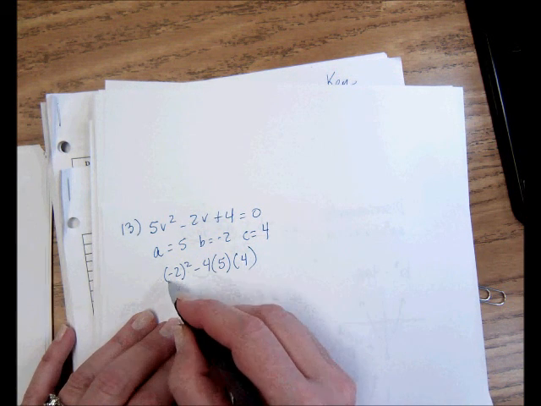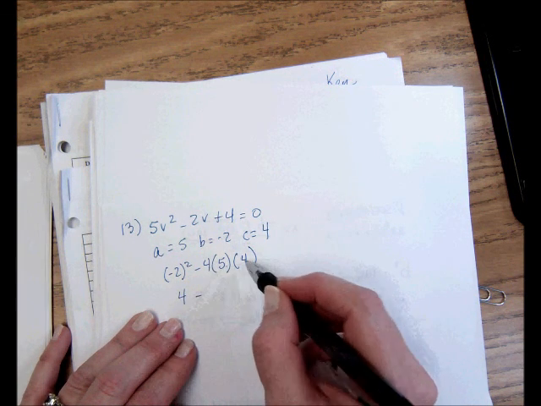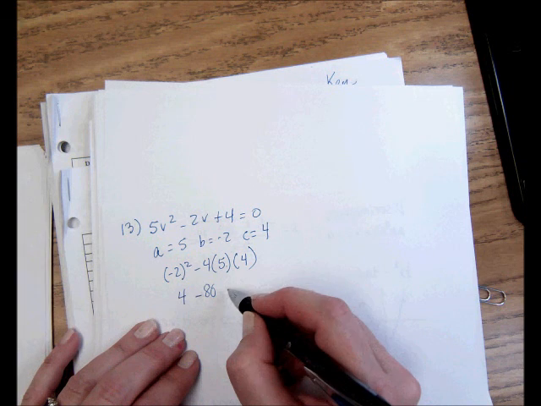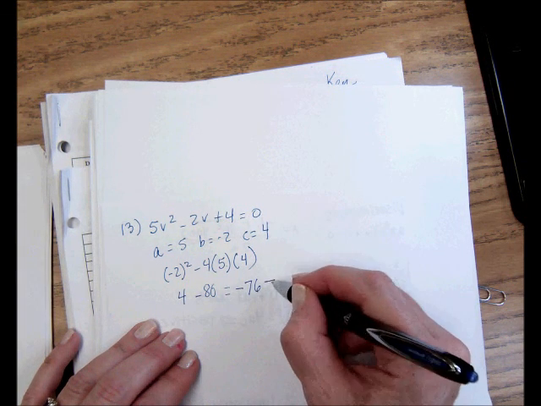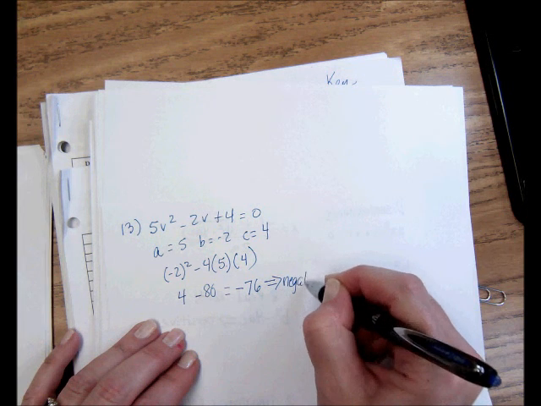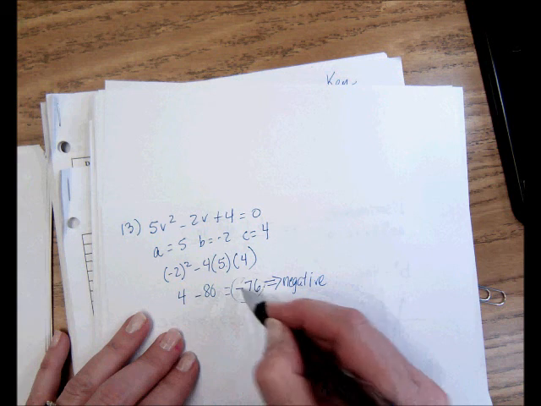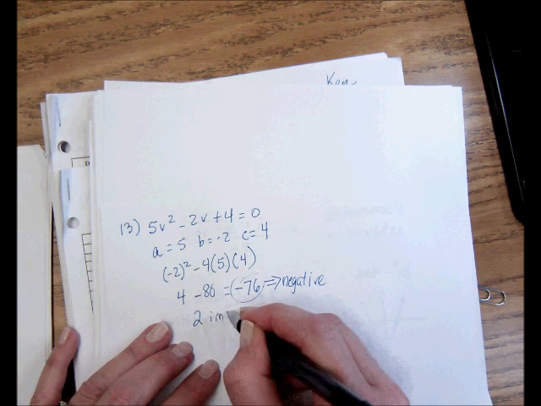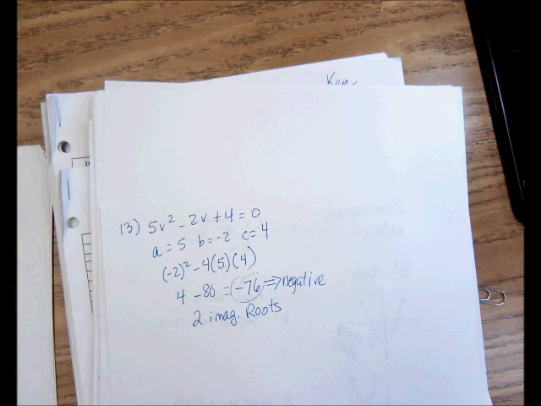Negative 2 squared is 4, minus 4 times 5 is 20, times 4 is 80. So that answer is going to be negative 76, and so that is negative. Looking at my discriminant, it is a negative number, so I have 2 imaginary roots. Hopefully that'll help you with the discriminant.